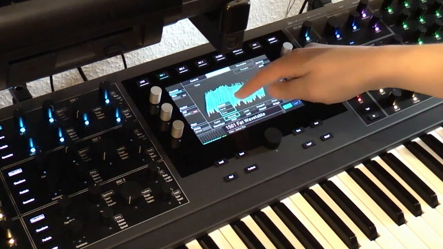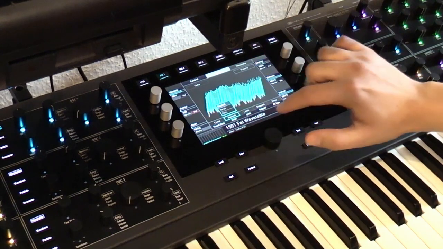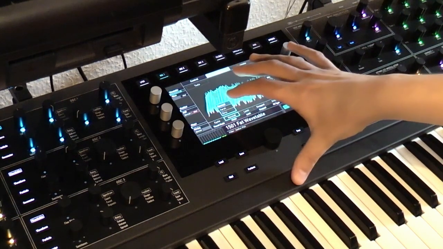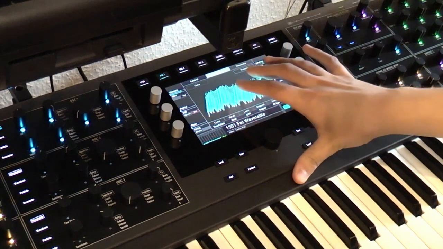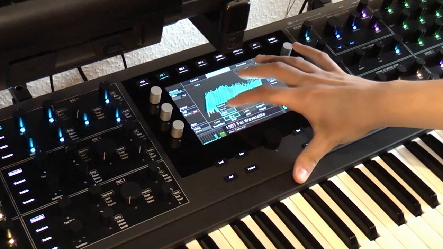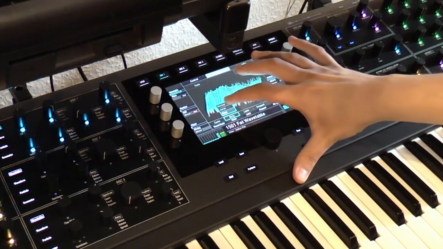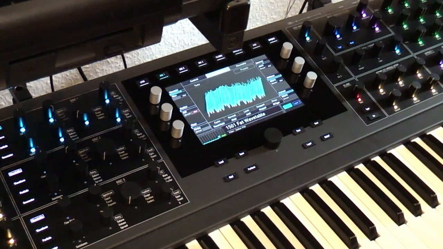And you can also change the characteristic with the mode parameter. You can select normal or harsh or dirty. Okay.